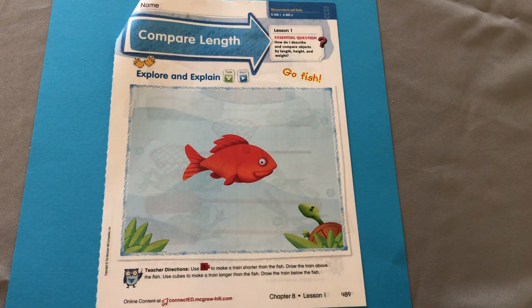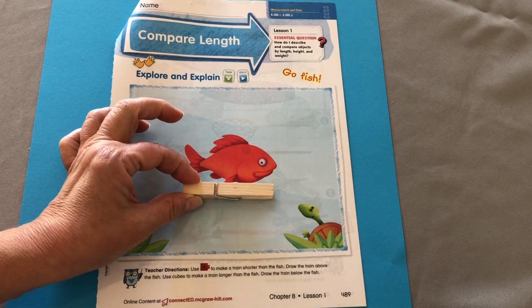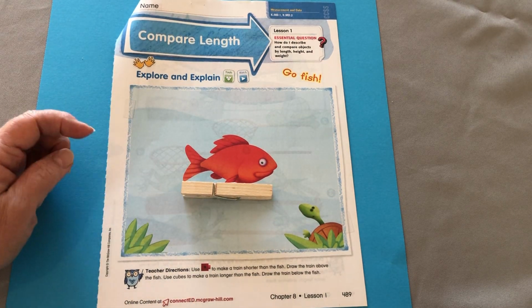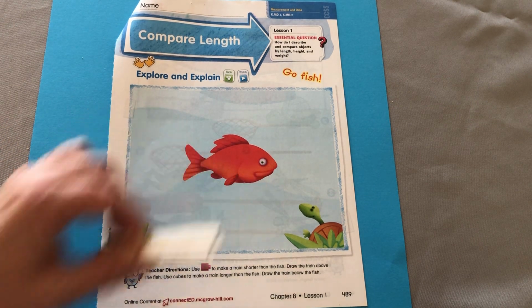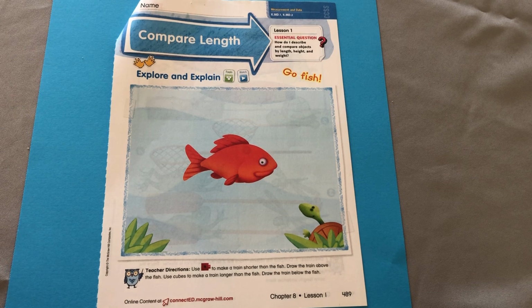The fish is longer. So below the fish, we want to draw a rectangle that is longer than the fish. I'm going to test to see if my clothespin is longer. No, it isn't. I'm going to need to find something else that is longer. I do have a little booklet here.